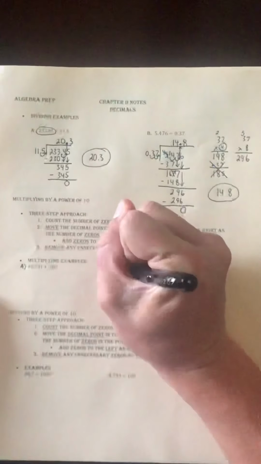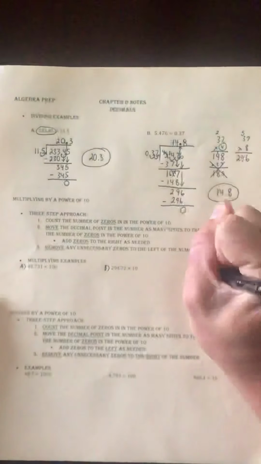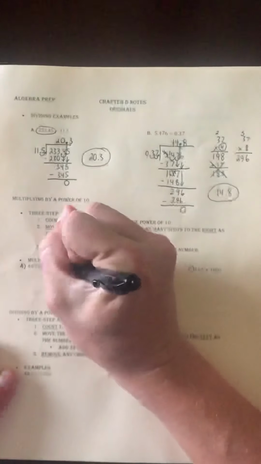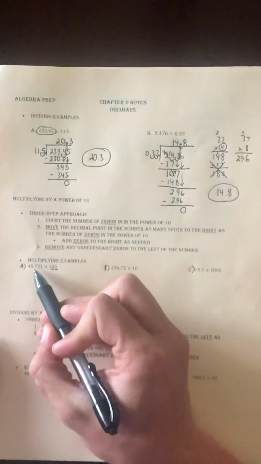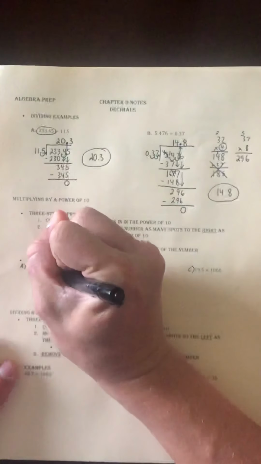We've got 3 examples here, and I apologize, forgot to label these, but this is example A, example B, and example C. So example A is 48.731 times 100. So first thing, count the zeros in the power of 10. I see 1, 2, so 2 zeros. So all I have to do now is move this decimal place in 48.731 2 spots to the right, so it's going to go 1, 2, and it's now going to be right there.